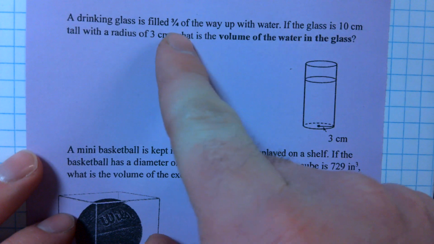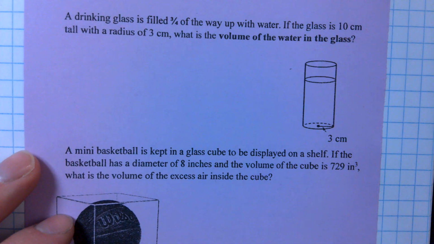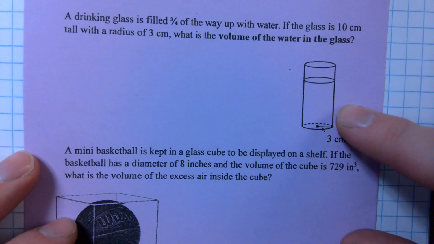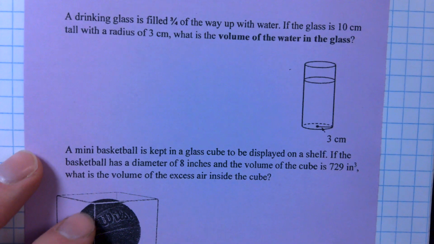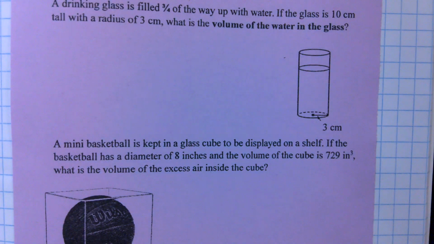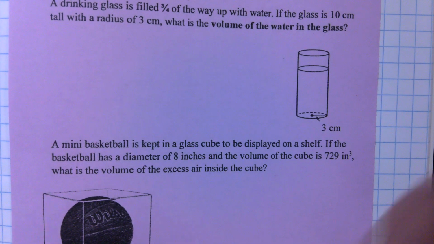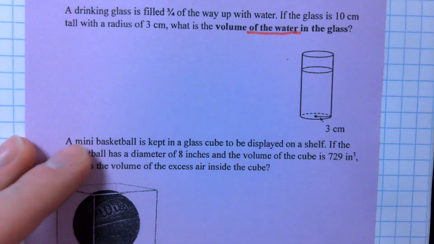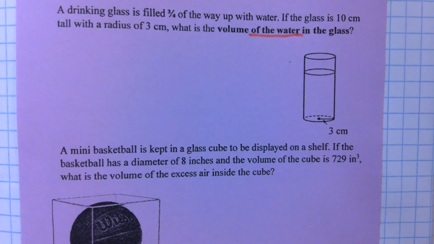A drinking glass is filled 3/4 of the way up with water, 3/4 of the way up. You guys see that water in the glass right there? If the glass is 10 centimeters tall with a radius of 3 centimeters, what is the volume of the water in the glass? Just the volume of the water in the glass. Take a moment, think about how we might be able to solve this problem.